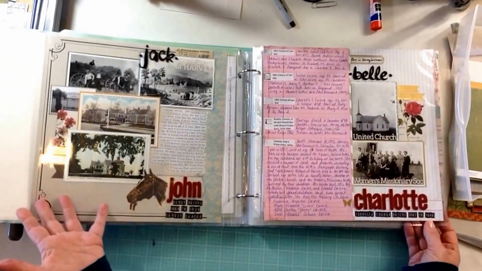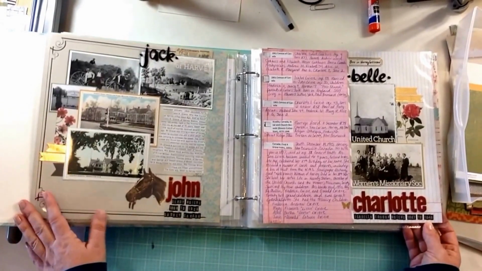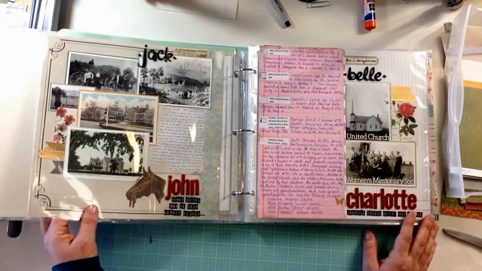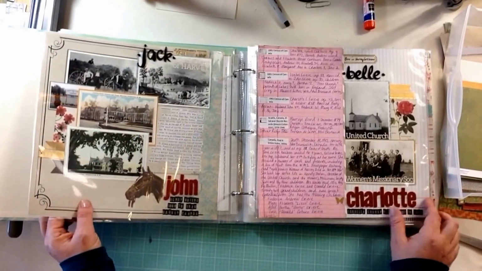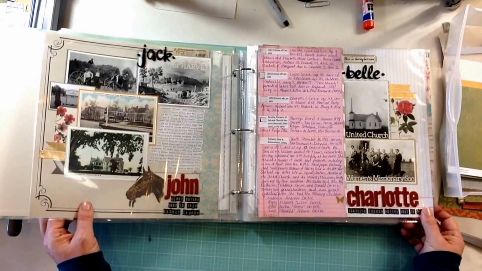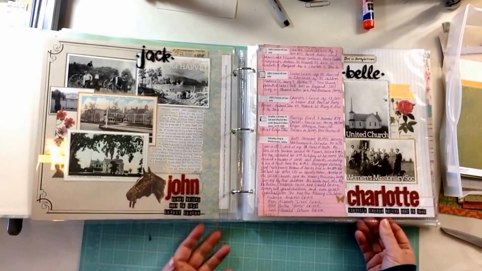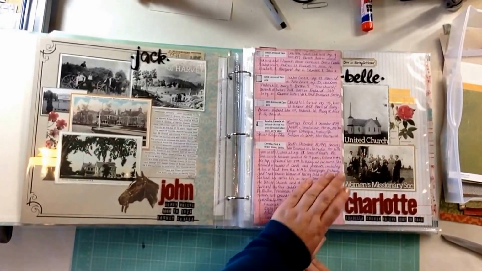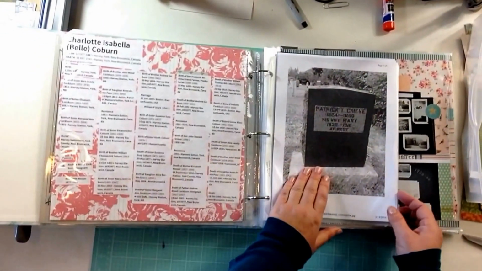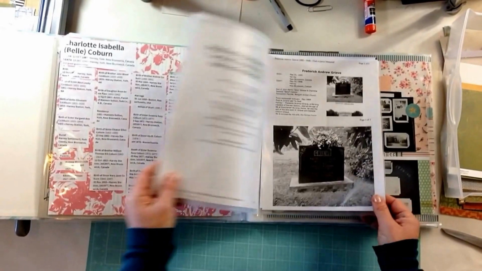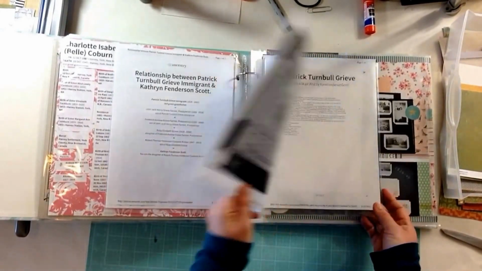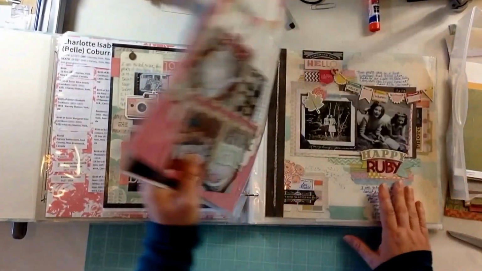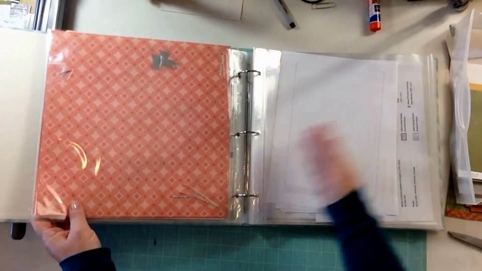While I don't have any photos of the people, I was able to go into the old Harvey photos Facebook group, and there are several different websites that deal with historical photos from Harvey. That's where I found the photos that I've used on these pages. And then I have some more printouts from Find a Grave and different things. And then I have some photos and layouts about my Nana, and then we'll go to the next set.